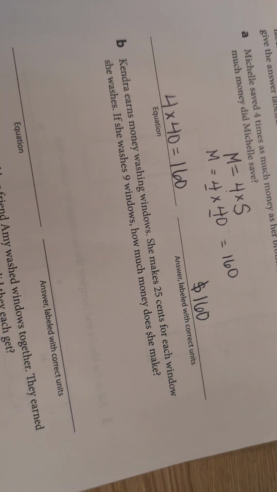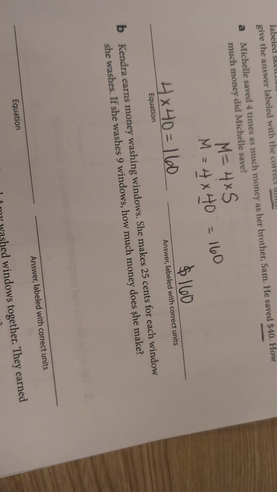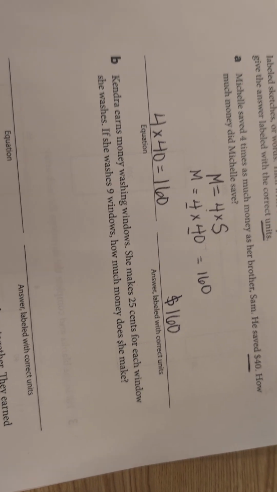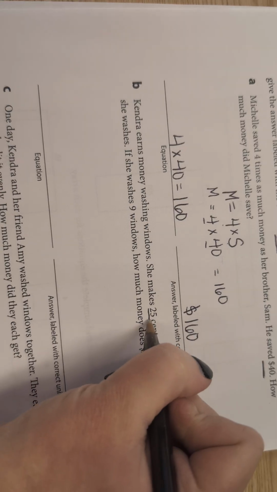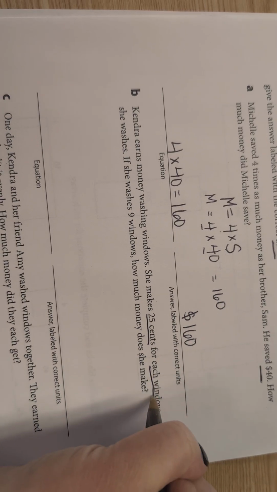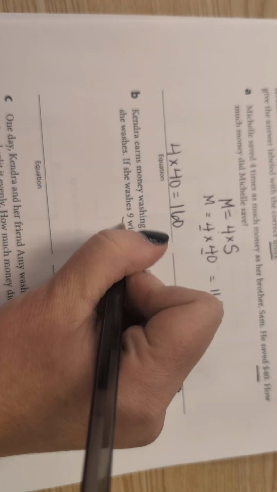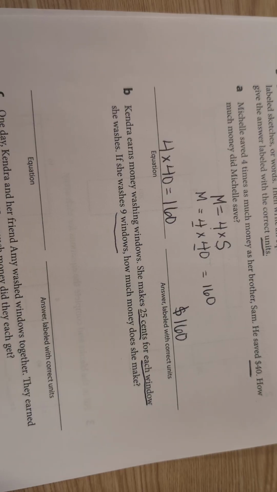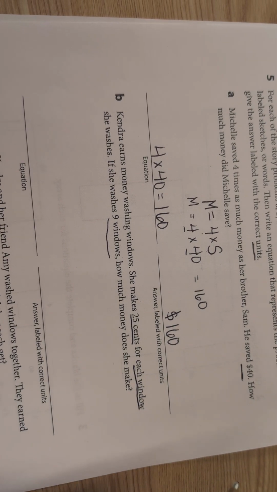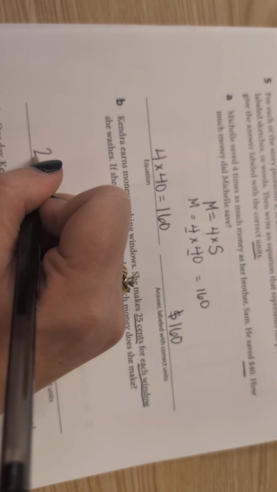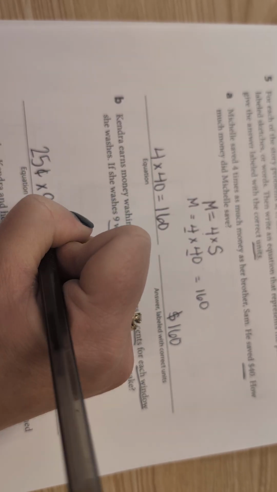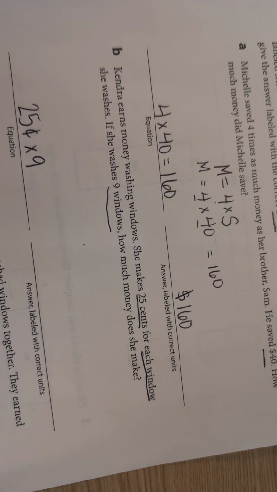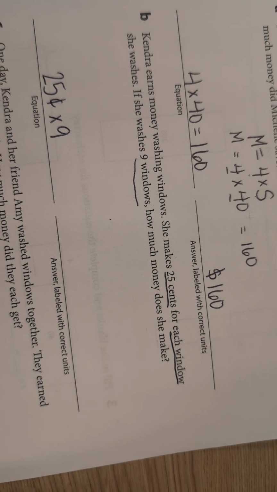On part B, it asks that Kendra earns money washing windows, and she makes 25 cents for each window she washes. So 25 cents for each window. If she washes 9 windows, how much money does she make? So we're taking 25 cents 9 times, because every time you get a window washed, it's 25 cents.